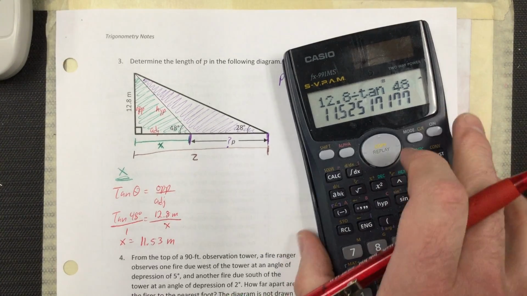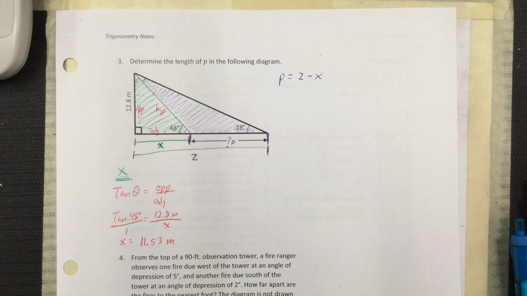Now, if we can keep as many decimal places as possible, that's awesome. This question is a little bit more difficult to do that. And so in this case here, we may just have to leave it just as 2 decimals. Just sometimes the way that it works out.